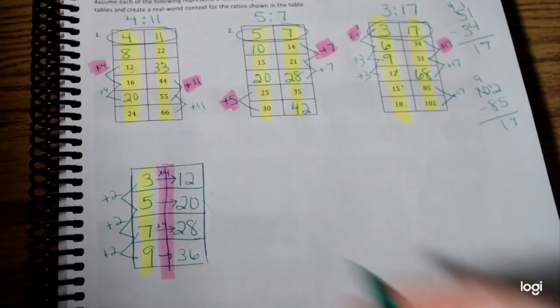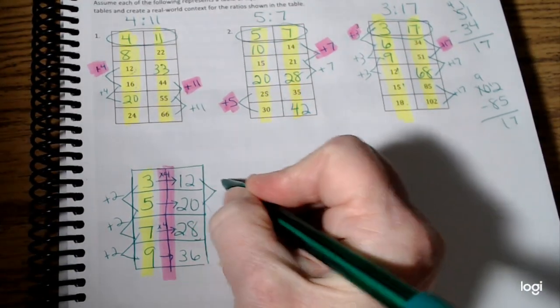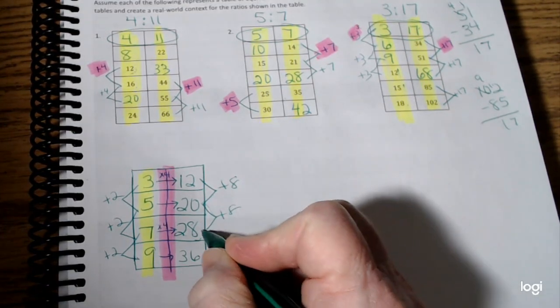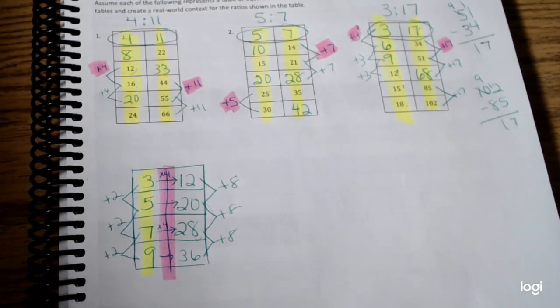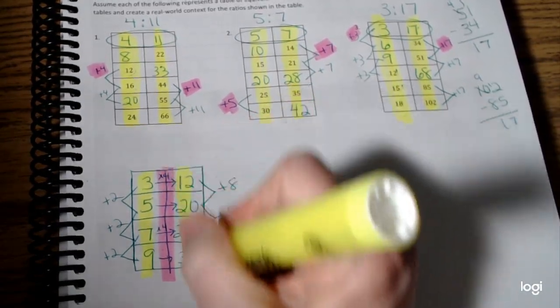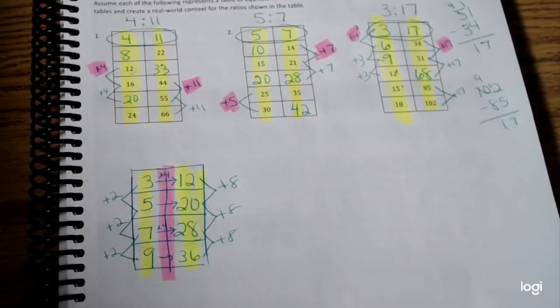Some of you now can see the pattern over here. We added 8s on this side, plus 8. So we had another pattern on this side. Okay, let's try another one. So get ready to draw another box.